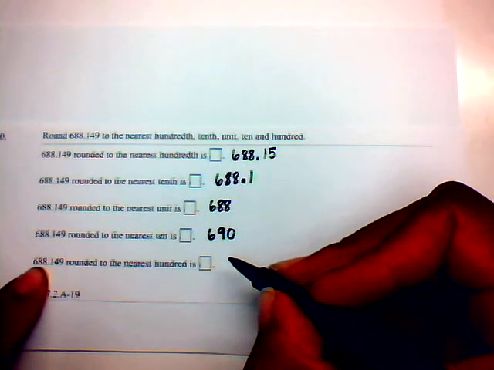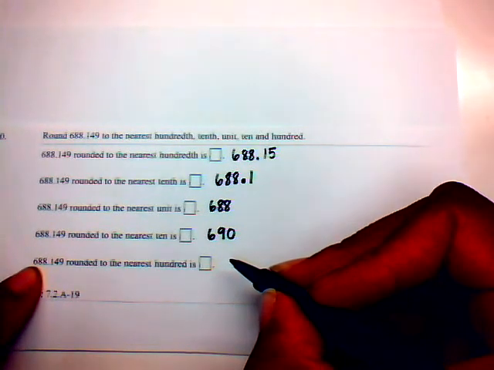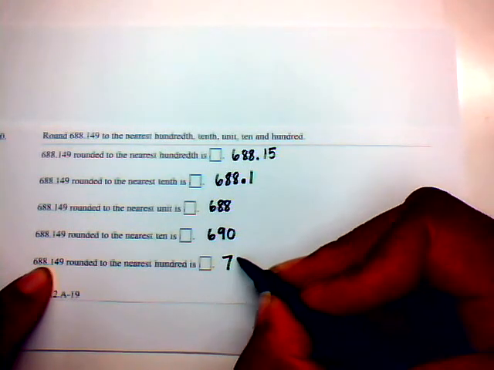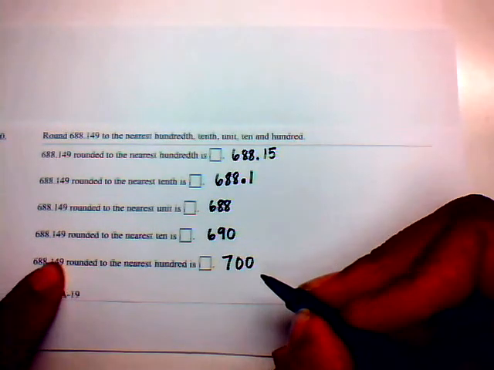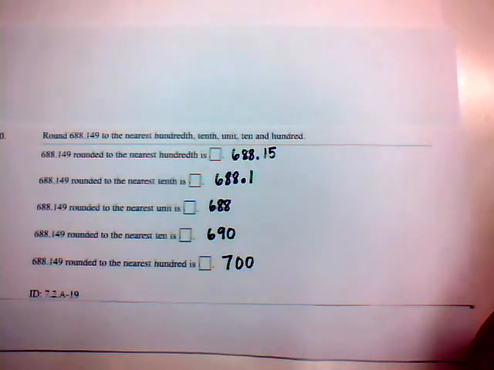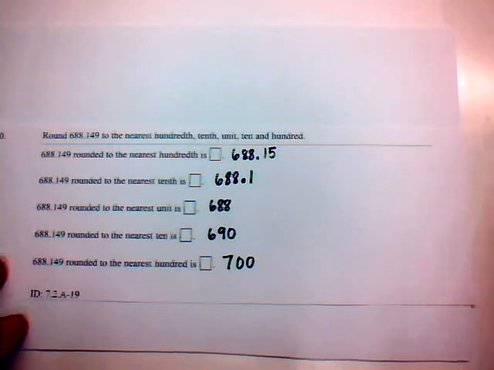And then finally, 688.149 to the nearest hundred. The 6 is in the hundreds place. Next to it is an 8. 8 is bigger than 5, so the 6 will increase to a 7. And those 8s will change to zeros. The 149 is dropped off completely. So 688.149 to the nearest hundred will be 700.